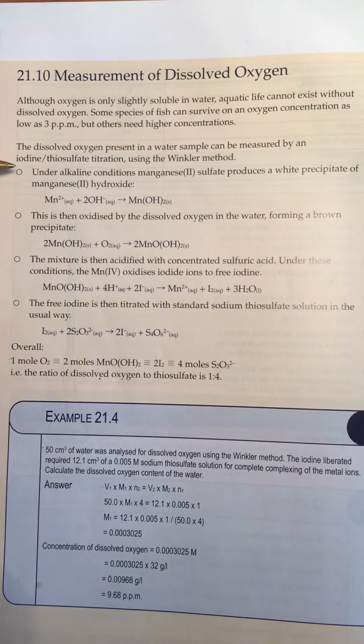Under alkaline conditions, manganese 2 sulfate produces a white precipitate of manganese 2 hydroxide. So this is one of the reagents that's used in an actual titration, manganese 2 sulfate. This supplies the manganese ions. When the manganese ions react to give manganese hydroxide, then we'll look at the next reaction.